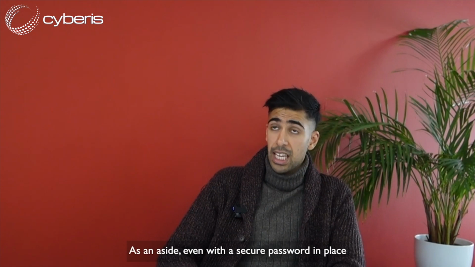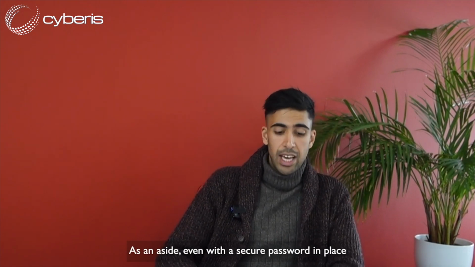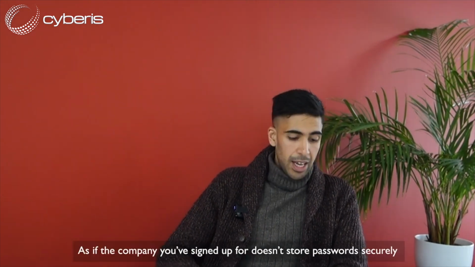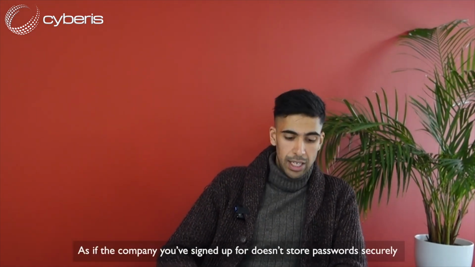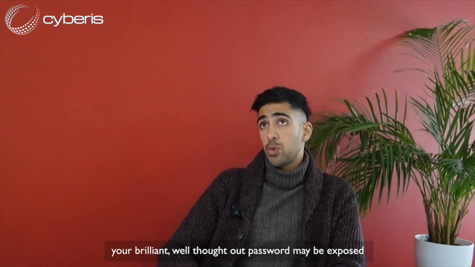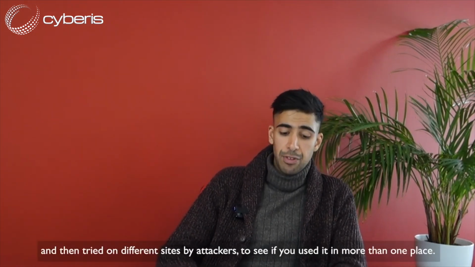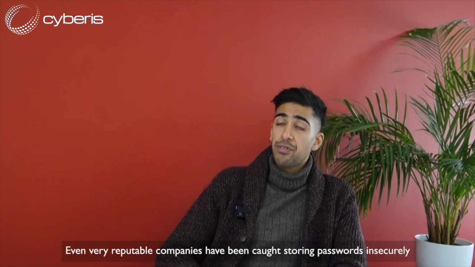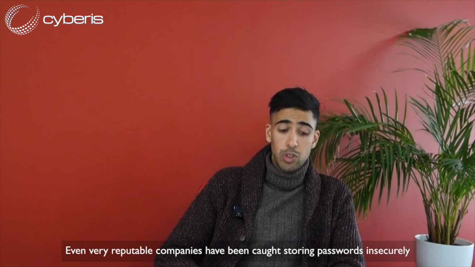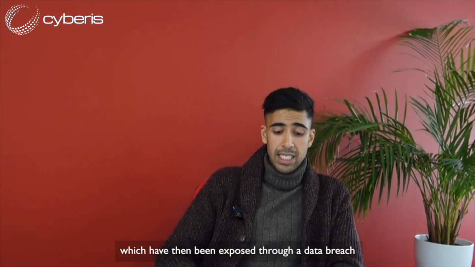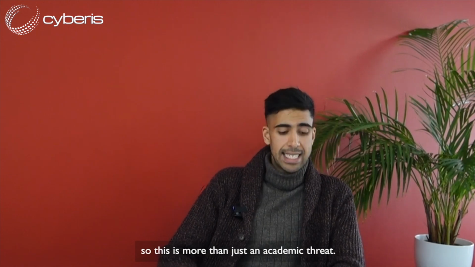As an aside, even with a secure password in place, it's often a very good idea not to reuse it. As if the company you've signed up for doesn't store passwords securely and are subject to a data breach, your brilliant, well thought out password may be exposed and then tried on different sites by attackers to see if you used it in more than one place. Even very reputable companies have been caught storing passwords insecurely, which have then been exposed through a data breach. So this is more than just an academic threat.